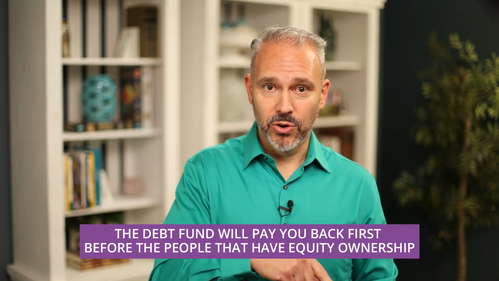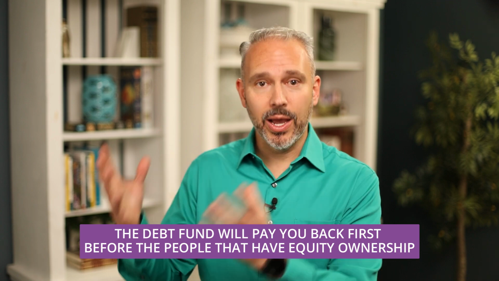Just so you know, a little bonus here, who gets paid back first if something goes wrong? The debt fund will pay you back first before the people that have equity ownership. See, if you have the equity where you get the upside potential, you're actually lower on the pecking order. Because remember, just like when you sell off an investment property or even you sell off your own home, who gets paid back first? The mortgage company. Then you as the owner gets paid back second. So just be aware that there's usually a pecking order on some of these deals where they might say, no, you have a debt position.